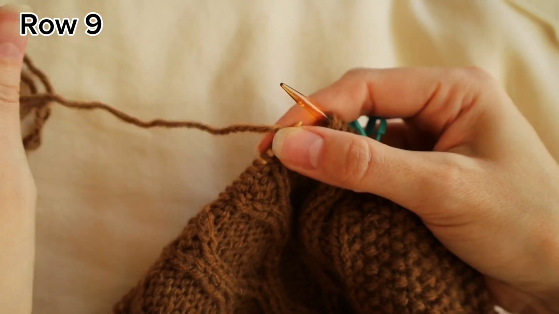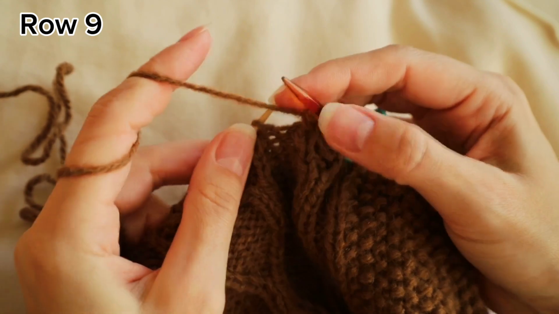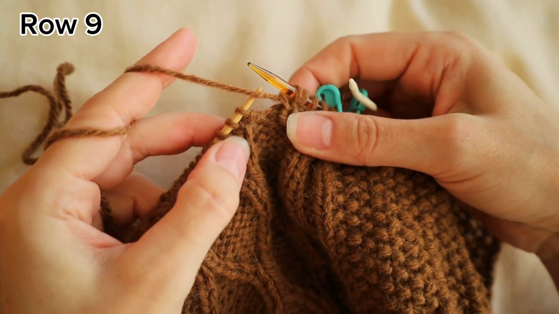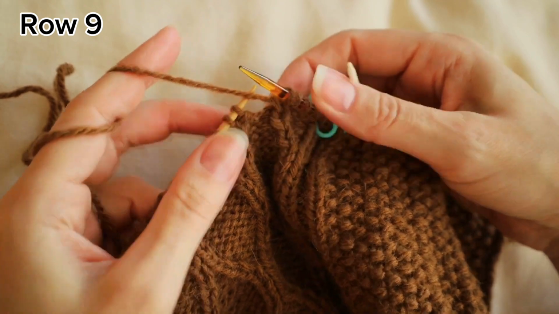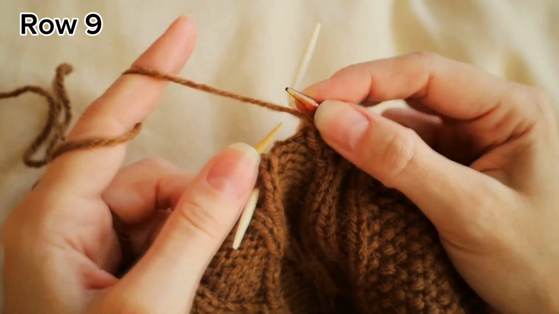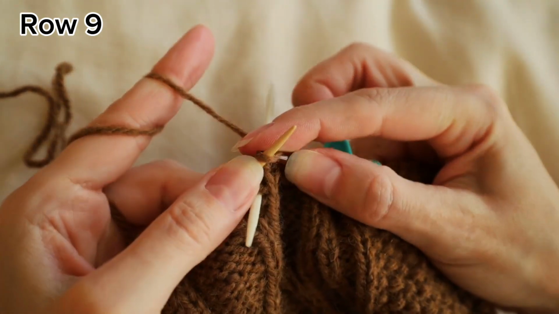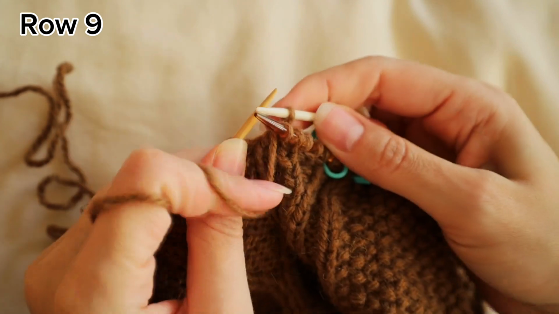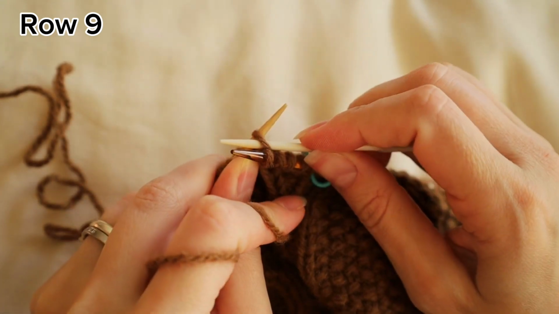Next purl stitch, move to the extra needle and leave it behind the work. Knit the next stitch, return back the purl stitch from the extra needle to the main needle and purl it.